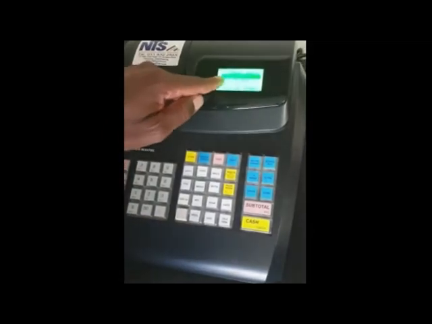Okay, G1000, I'll just show you the basic programming of your departments, your PLUs, and things like date and time. Okay, let's start with your departments. So you just turn your key to P2. Turn your key to P2, then it's going to show the set departments.